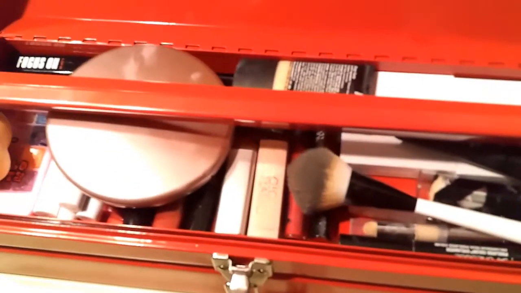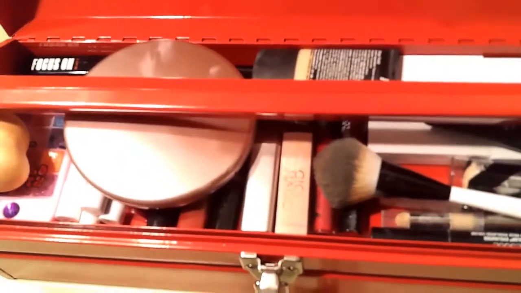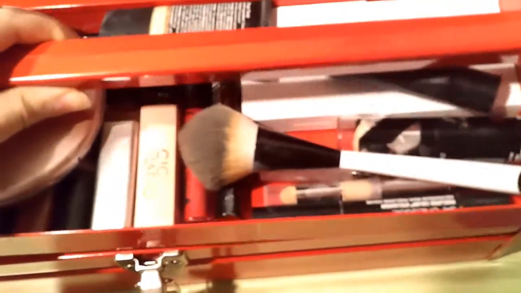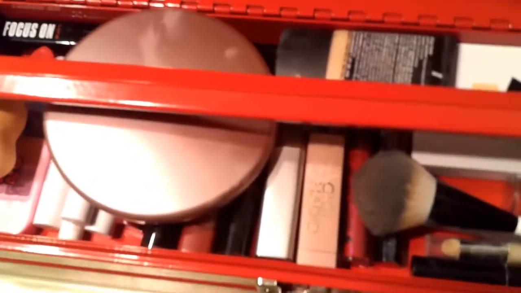I'm a product reviewer in another life, so to speak, so I get a lot of makeup for free, and I wanted a place to put it, and I thought I would get a toolbox, so that's what I use. And what I do is I go through this, just kind of thinking top to bottom of my face: do I need something on my lips? Do I need something on my eyes? And all that type of stuff.